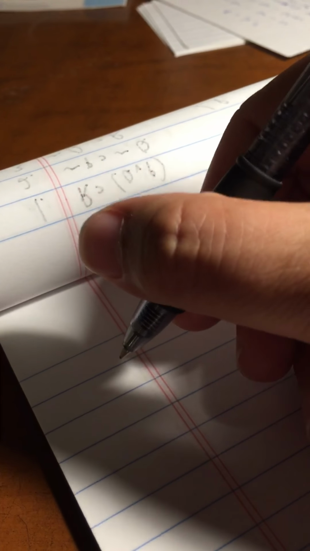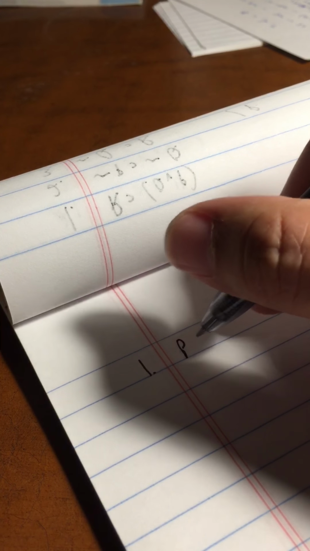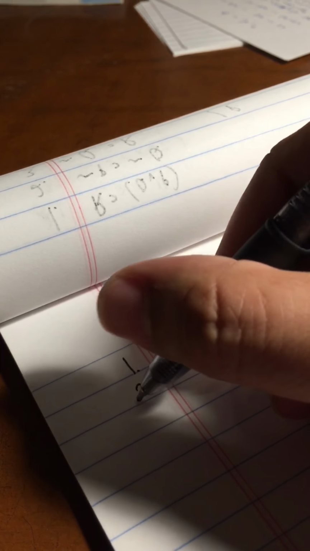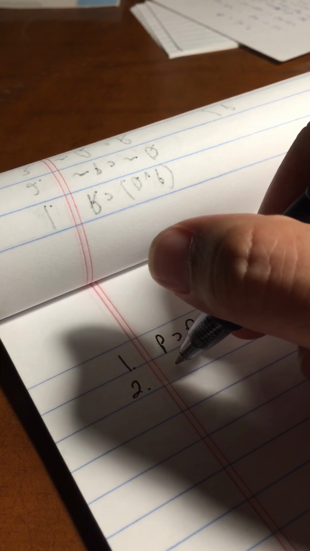All right, one last proof from section H. Let's say I have 3 lines to start with. First line says, if P then R. Second line says, if Q then not R.